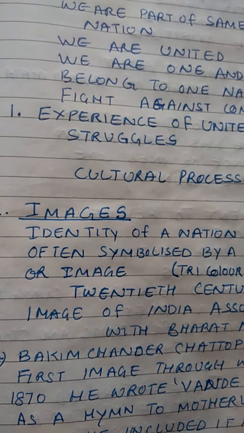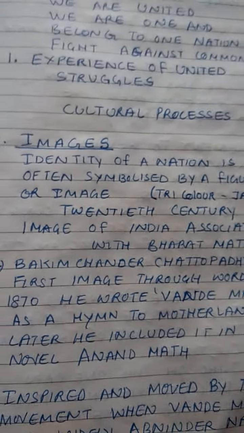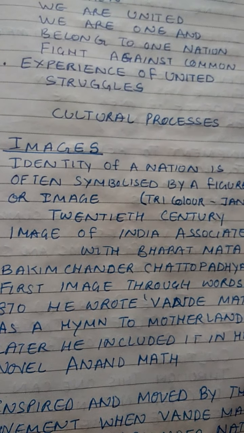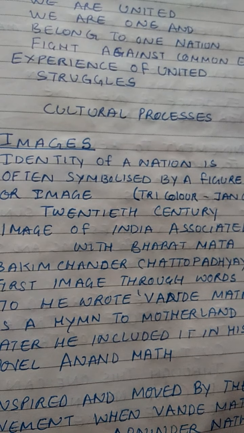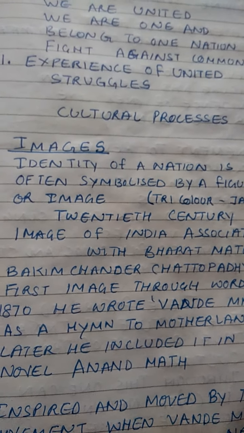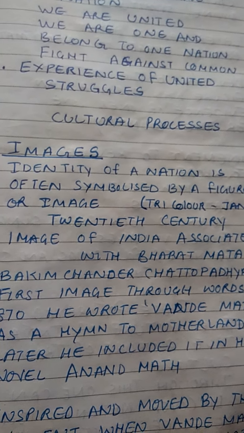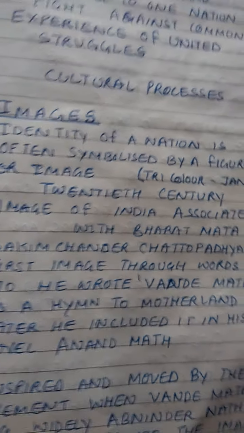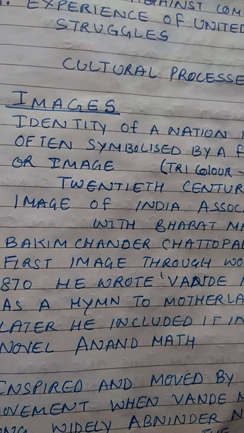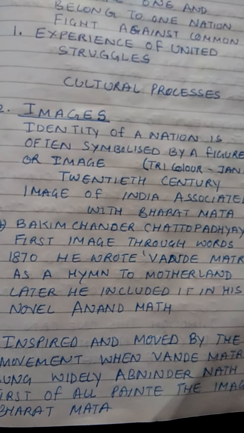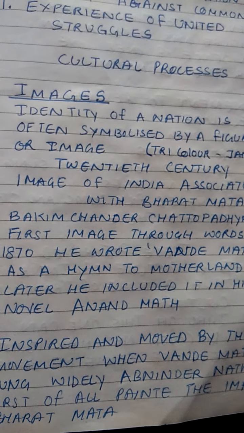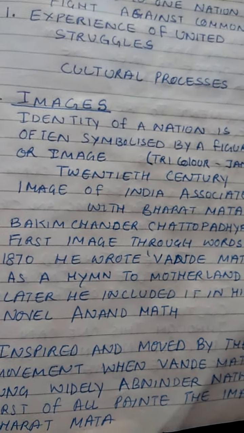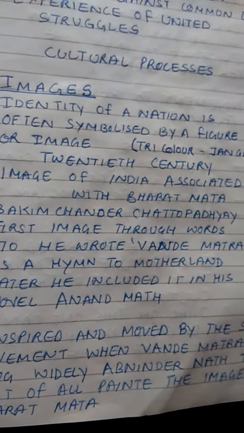Images can unite people. Now the identity of a nation, children, is often symbolized by a figure or image. In the modern context, if I talk about the tricolor, this is the image that we automatically associate with India. So in the 20th century also there was the image of Bharat Mata which brought people together. Now Bankim Chandra Chattopadhyay was the first to develop this image of Bharat Mata. He developed this image through words. He wrote in 1870 Vande Mataram, a hymn to the motherland. Later, he included this in his novel Anand Math.